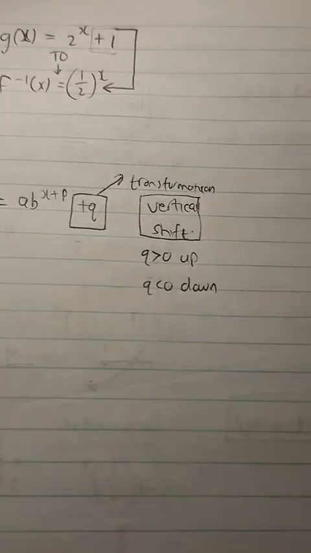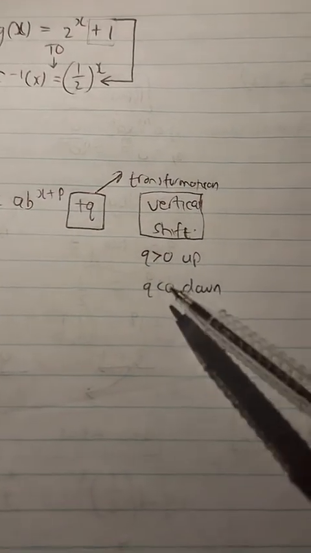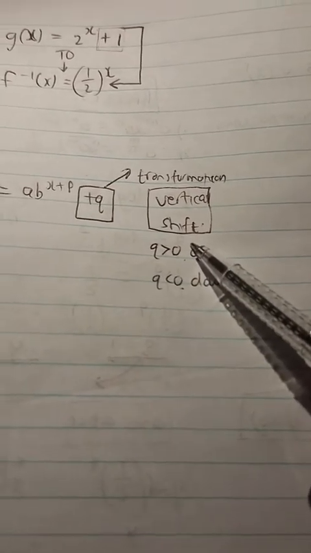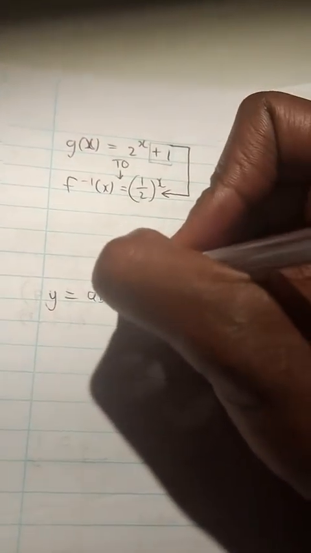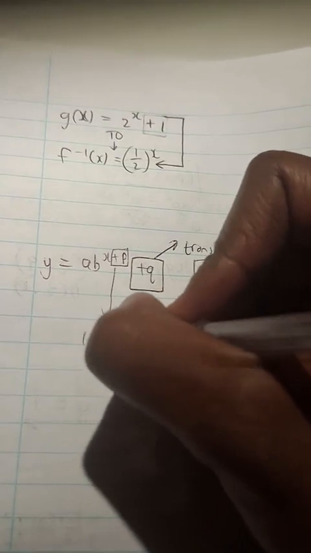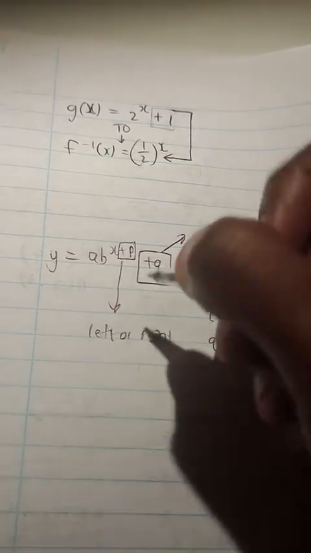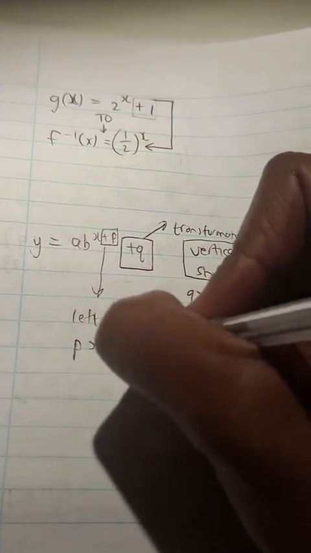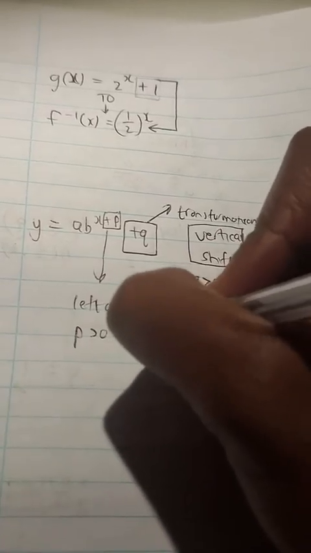So if we want to say down, we are subtracting something. If we are saying up, we are adding something. Then here, P is the one that affects left or right. P greater than 0, to the left.